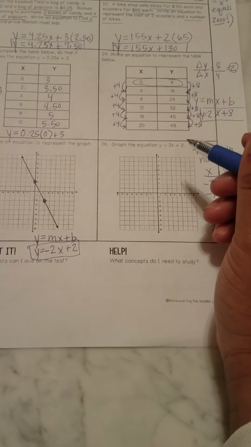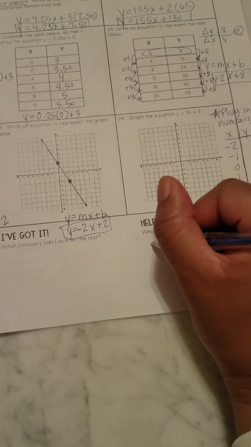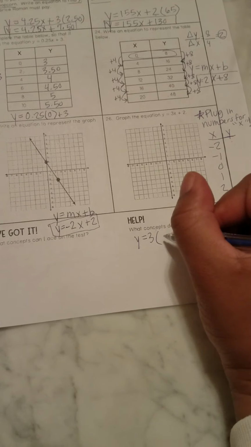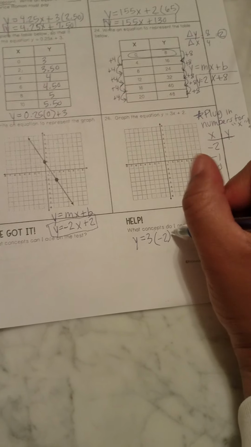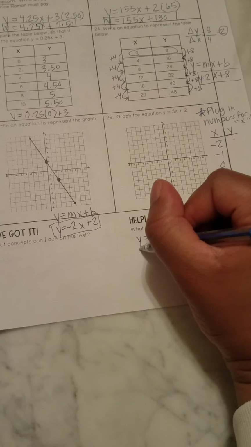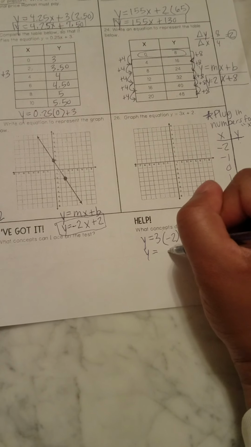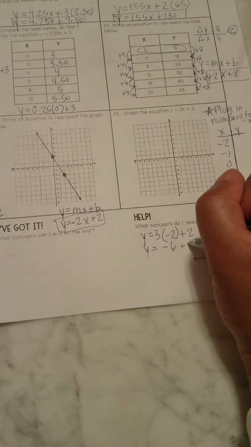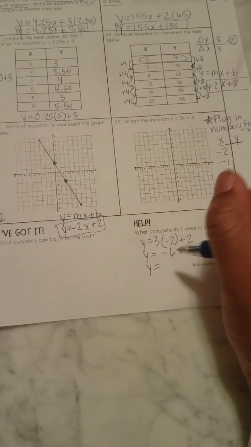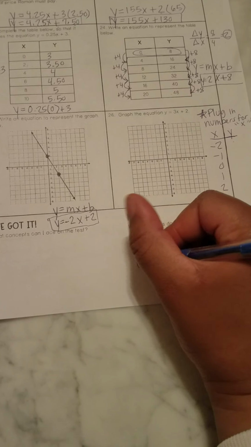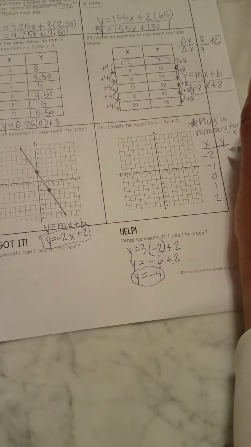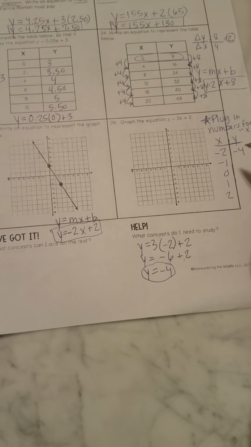So for example, I'm going to use that equation. So y equals 3, and where the x is, I'm going to plug in my first x, -2. And then they have +2, so I got to make sure I have that. And then you just solve it. y equals 3 times -2 is -6, and then +2. So y equals -6 plus 2, which is -4. So your y for this one, -2, is going to be -4. And you would do that for all of them.